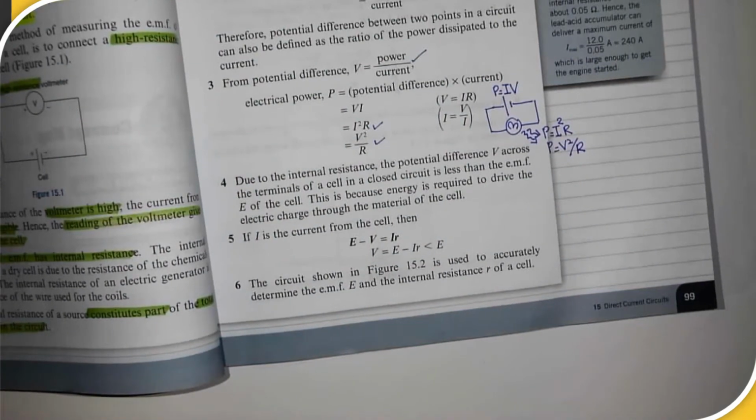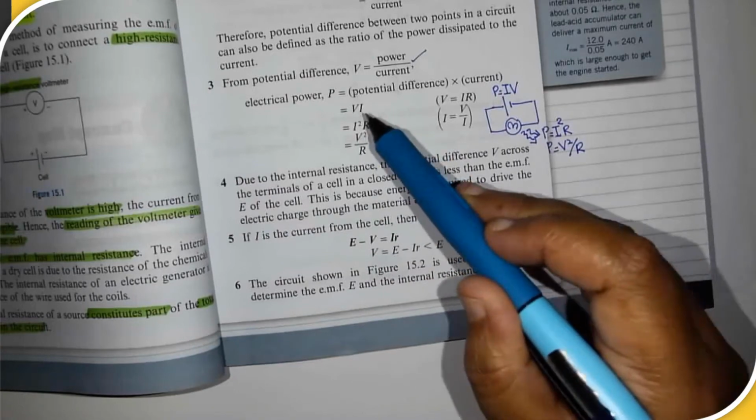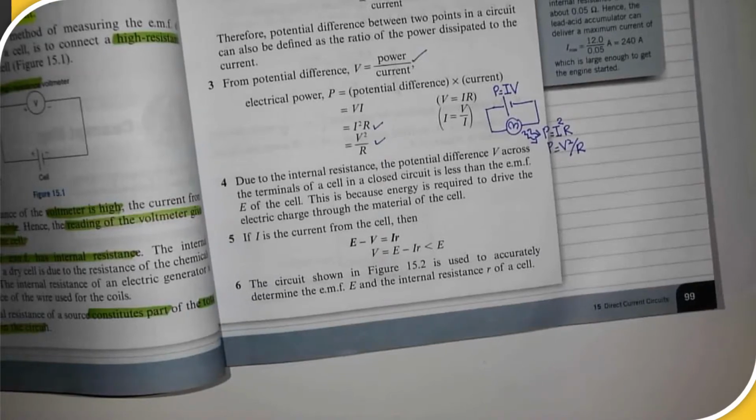Okay, actually both of these formulas come from the main formula, which is P equals VI. Alright, now I'm going to look at the main concept on this page: the effect of internal resistance on the terminal potential difference.